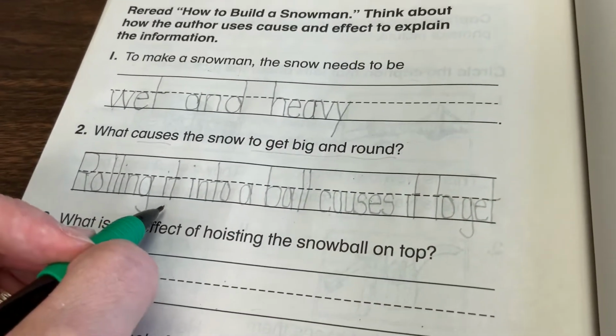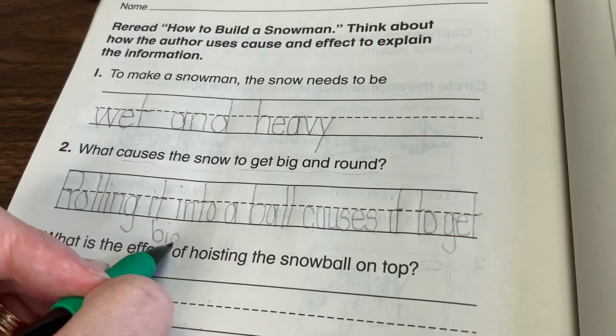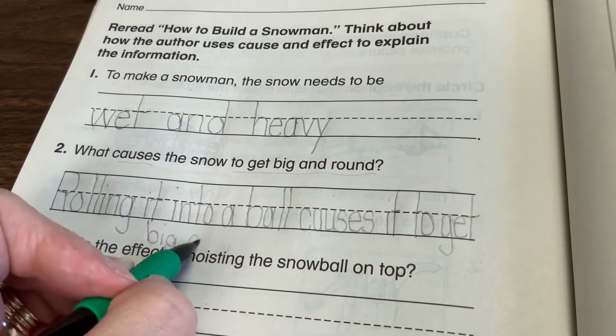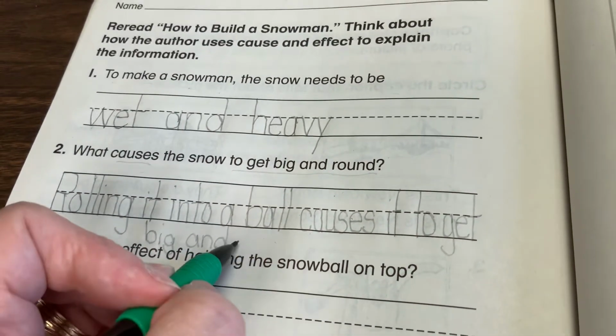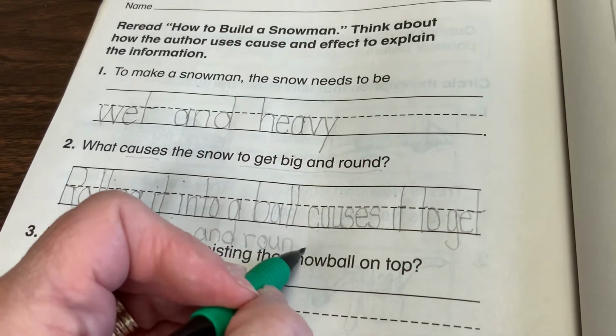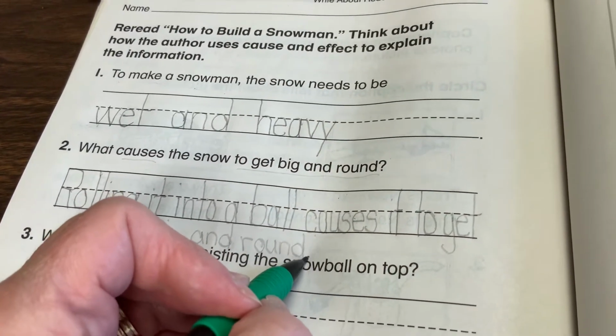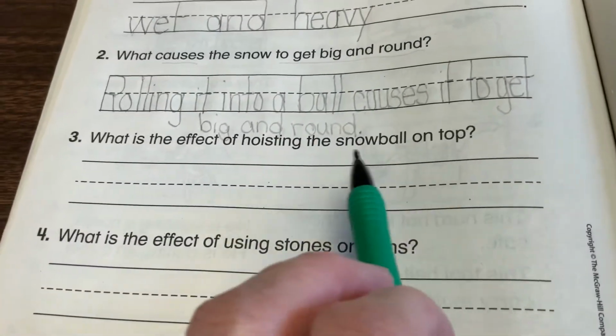To get big and round. Big. And I'm just going to have to do my best to try to make my letters neat without the lines. And round. Period. Okay, what is the effect of hoisting the snowball on top?